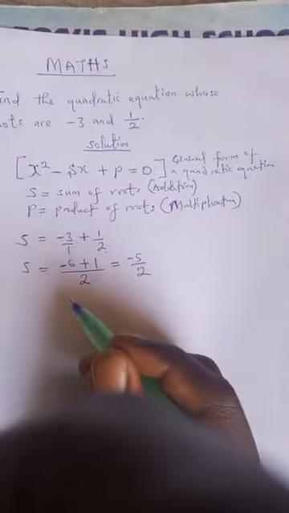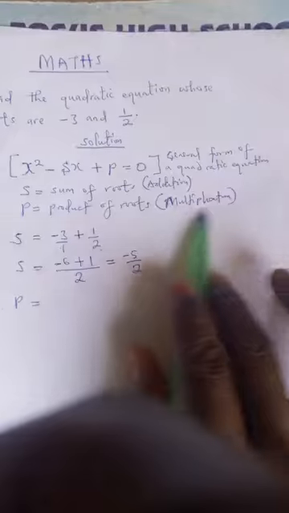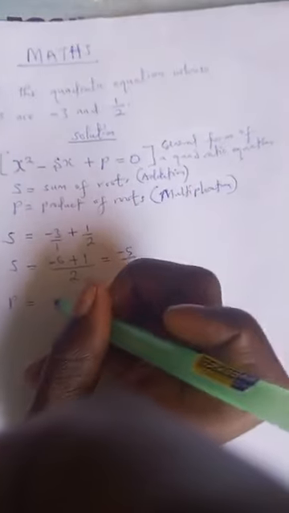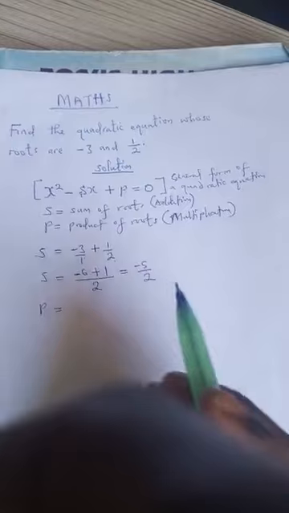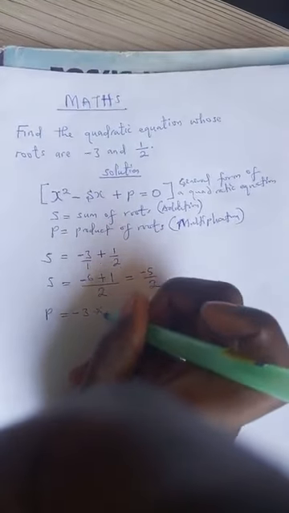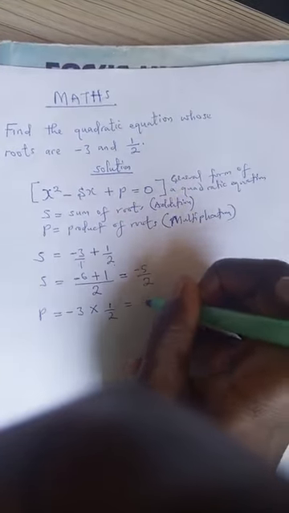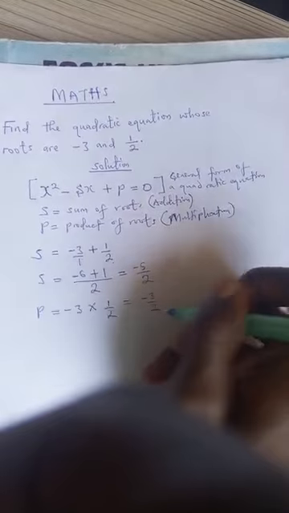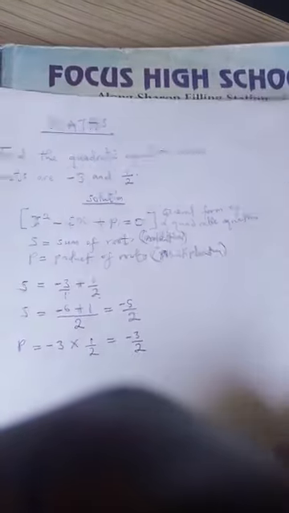Alright, so we are going to do the same thing for the product. For product, we say it means what? Multiplication. So what we'll do is to multiply the two roots we are given. So that will be -3 multiplied by 1/2, which will give us -3/2.